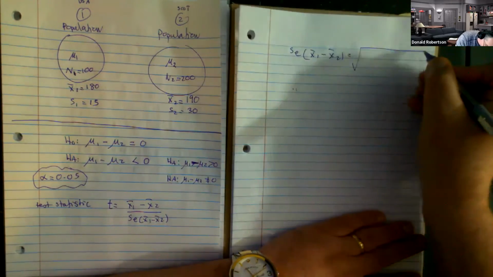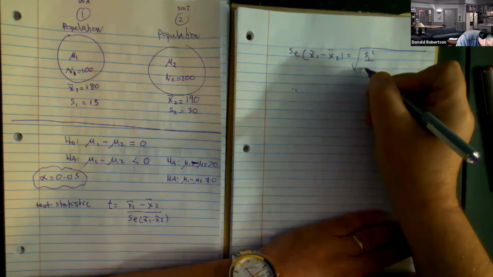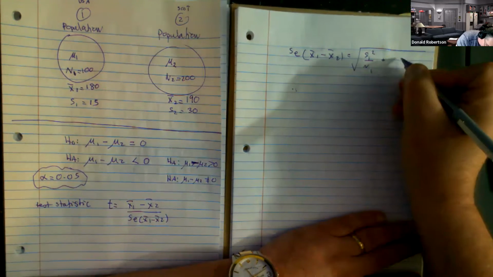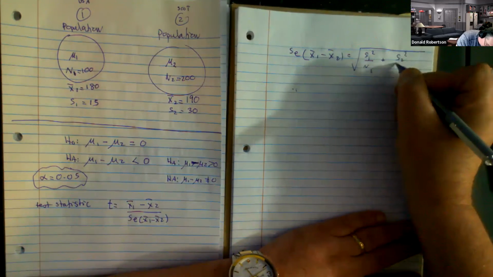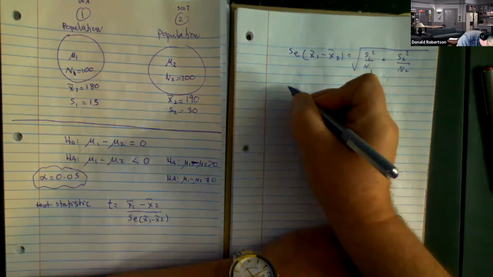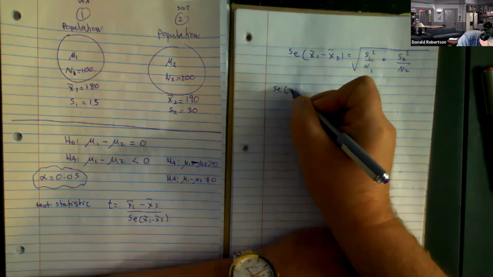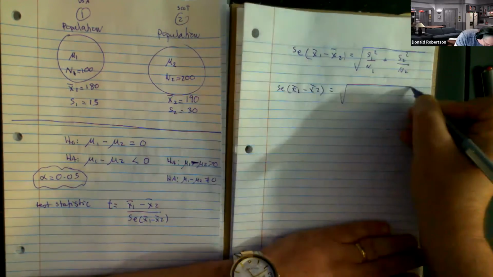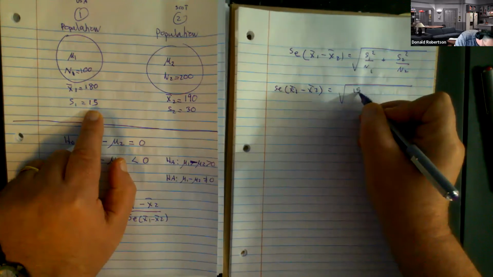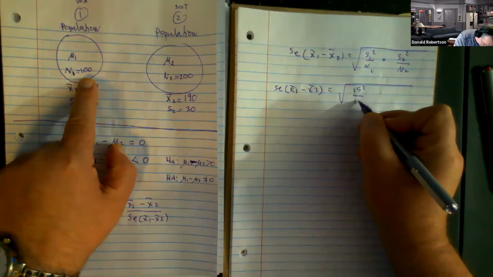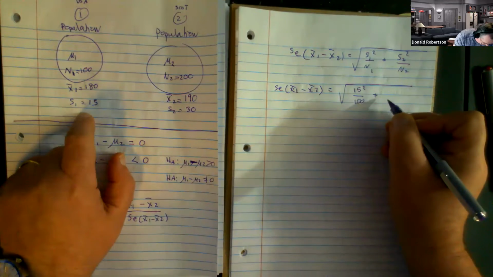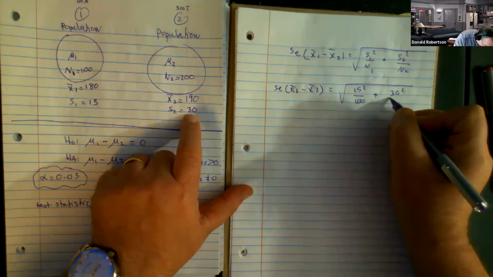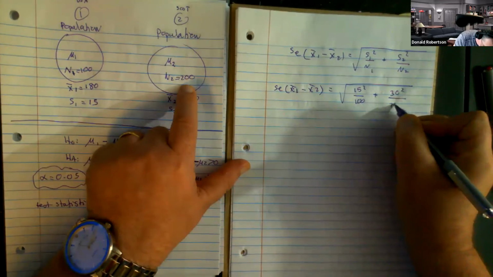It's the square root of this guy squared plus this guy squared. So the standard error of the difference is the square root of 15 squared over 100 plus 30 squared over 200.